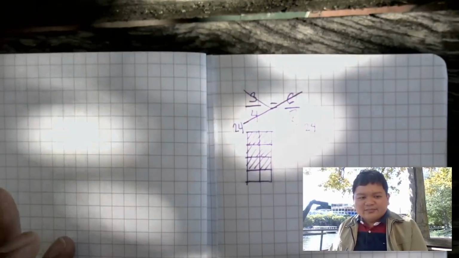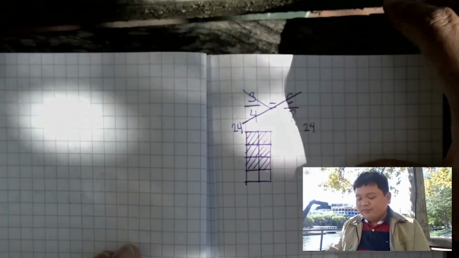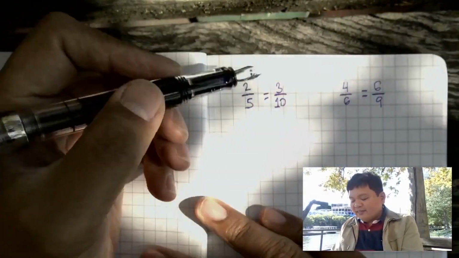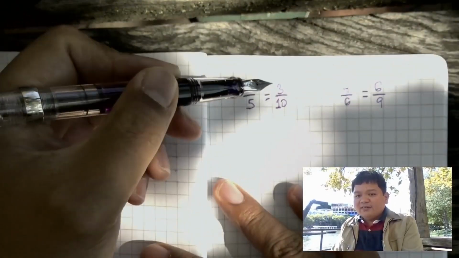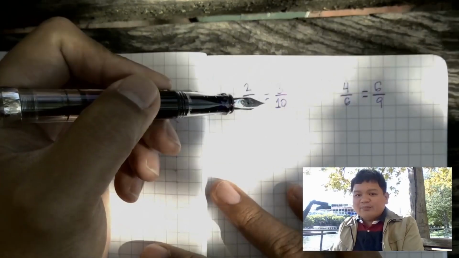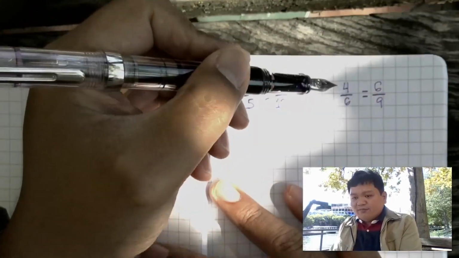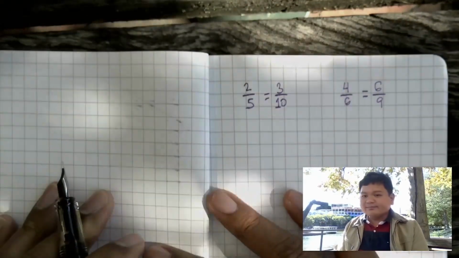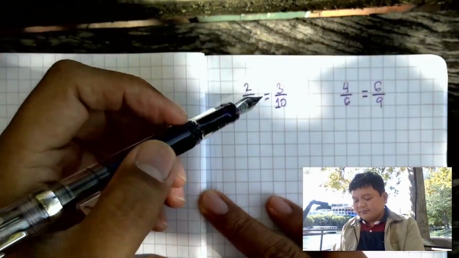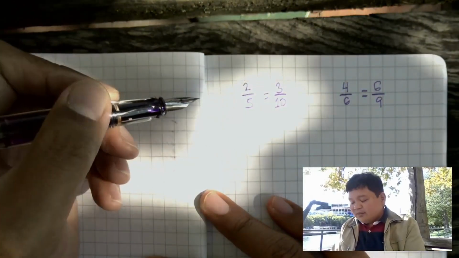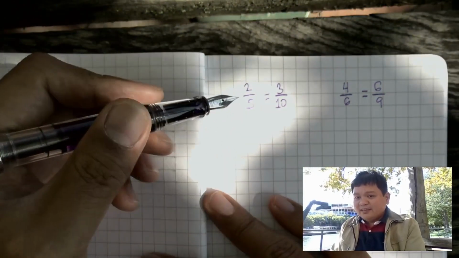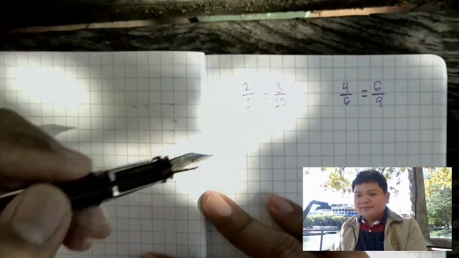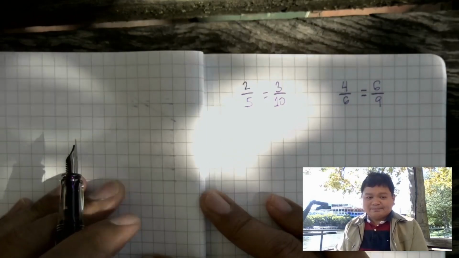Now it's your turn. Are the following proportions true? So the first proportion is 2/5 is equal to 3/10. And the second proportion I want you to check is 4/6 is equal to 6/9. At this point, maybe we should pause the video and see how you guys do. And then after the pause, we'll go over cross-multiplying both of these.